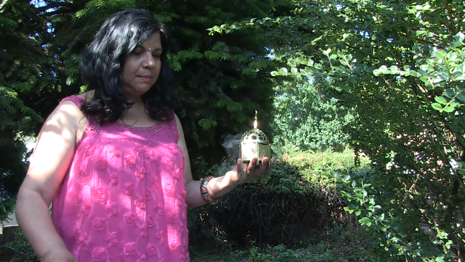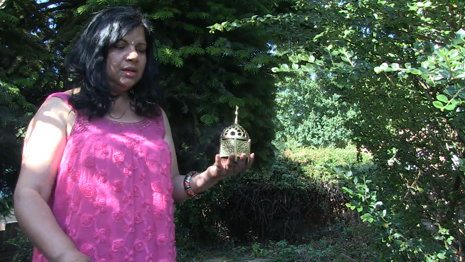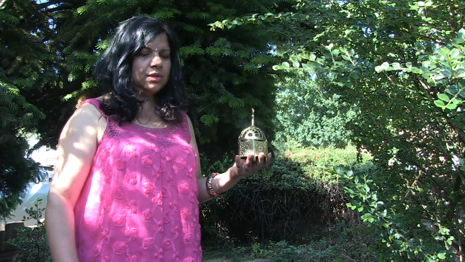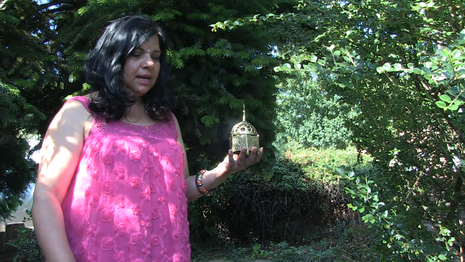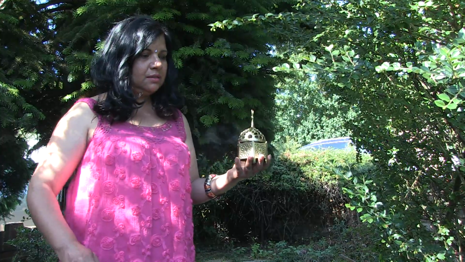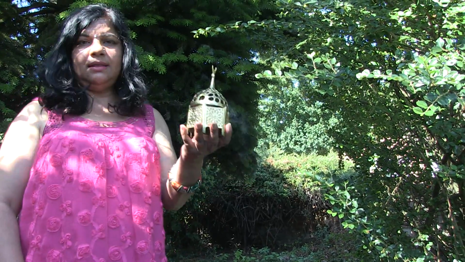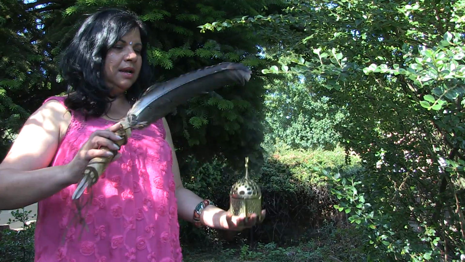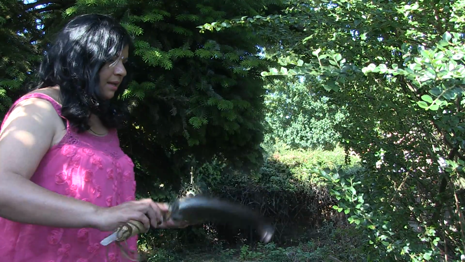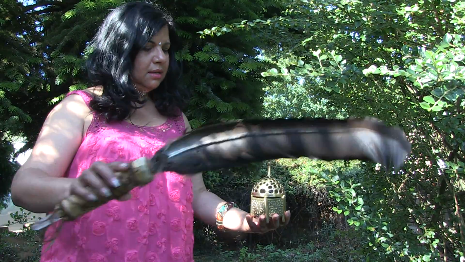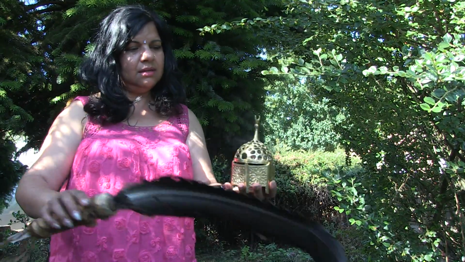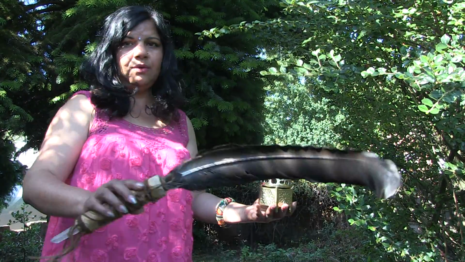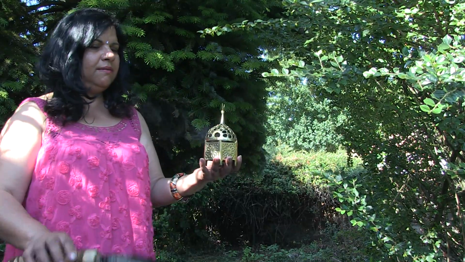Or it could be that a certain space has energy that may not be so good. So you can use dowsing or a pendulum, and it will tell you if the energy is not working so well. And then you can use your incense and the feathers, and you can just cleanse that space, move the energy, give it cleansing. And so the incense and the feathers together with your intention work very powerfully.